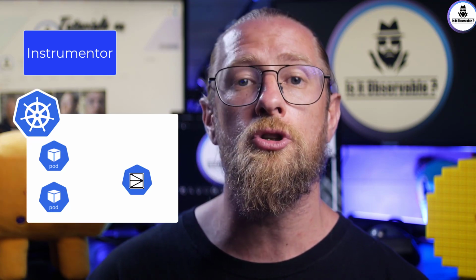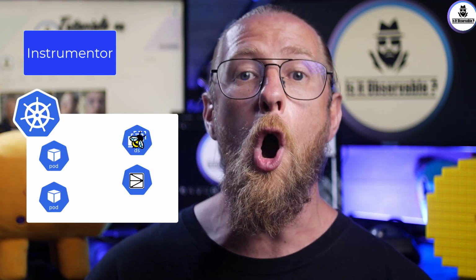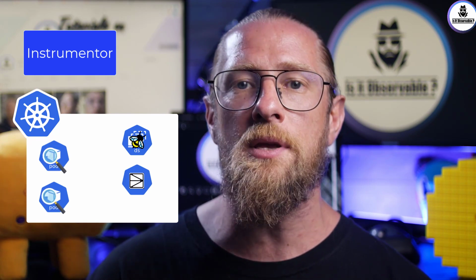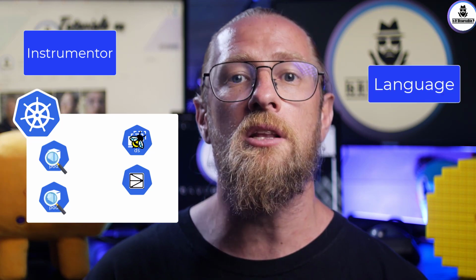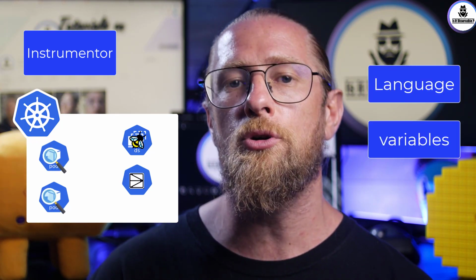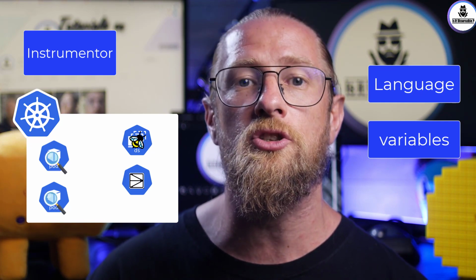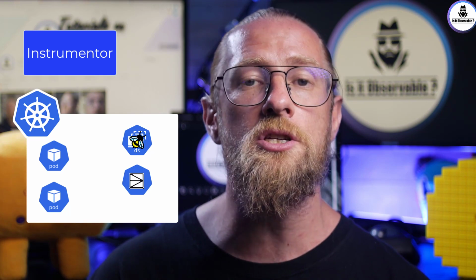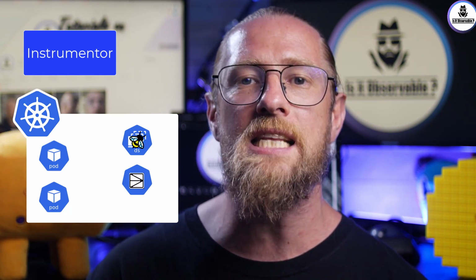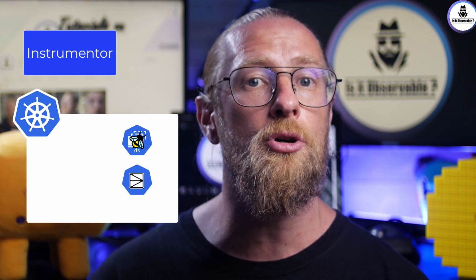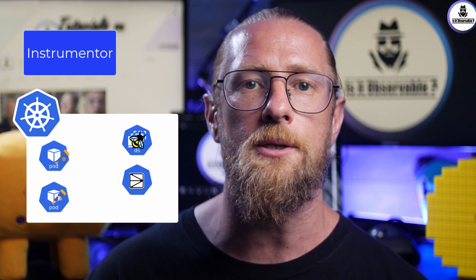Odigos deploys also a daemon set named Odiglet. This workload injects eBPF programs to identify the language of our workload, the environment variables used by our workload, and the processes used to launch the application. With the help of this information, Odigos will create a technical CRD named InstrumentedApplication that it will use to reschedule our workload with the right instrumentation library.